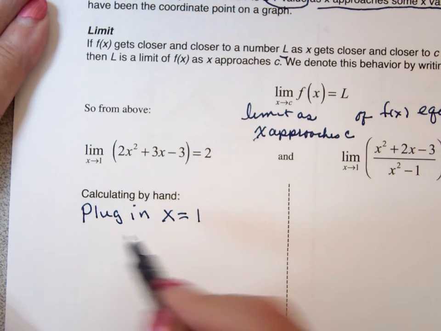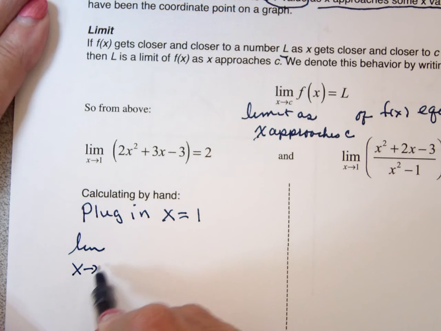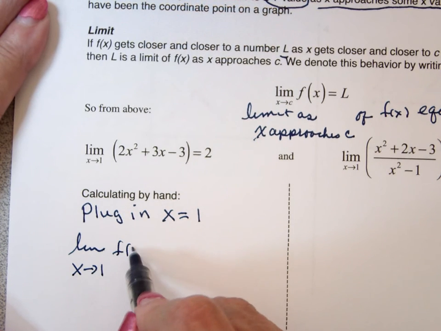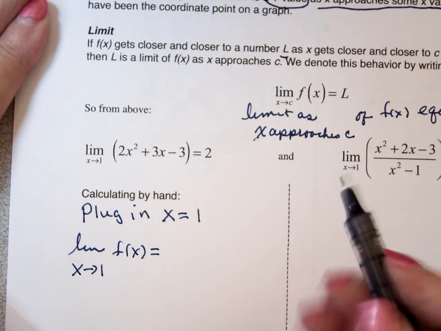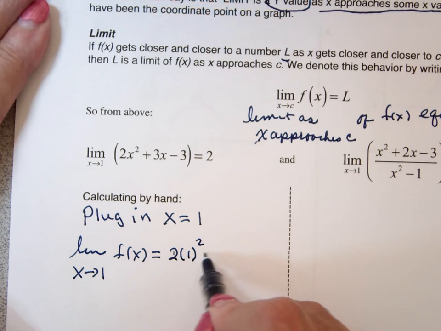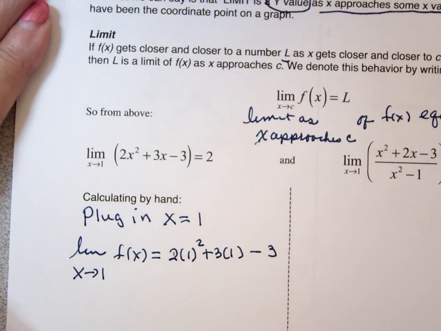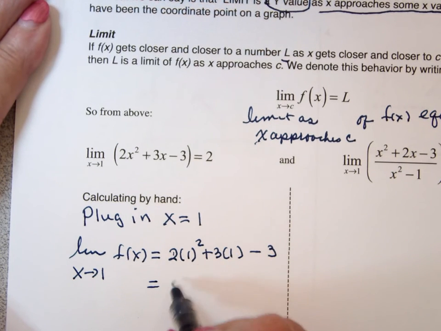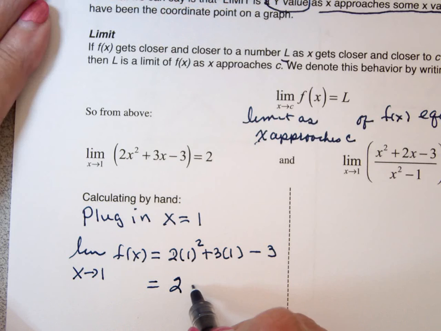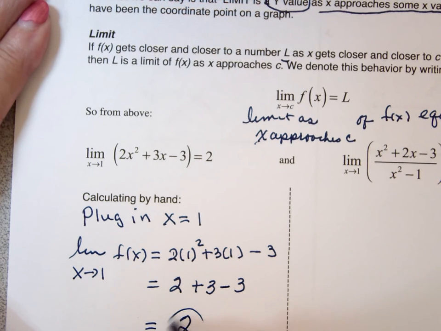What's the y value? Well, if I plug it in, then I can say the limit as x approaches 1 of f of x is 2 times 1 squared plus 3 times 1 minus 3, which is 2 plus 3 minus 3. So the limit is 2. This was the y value.